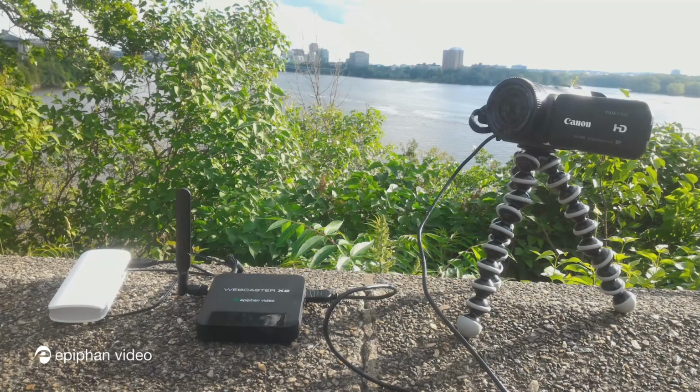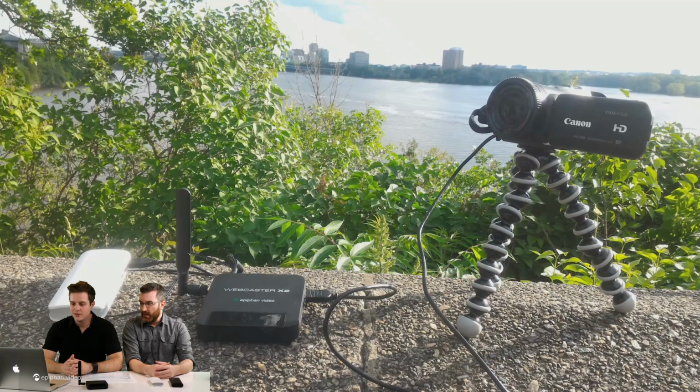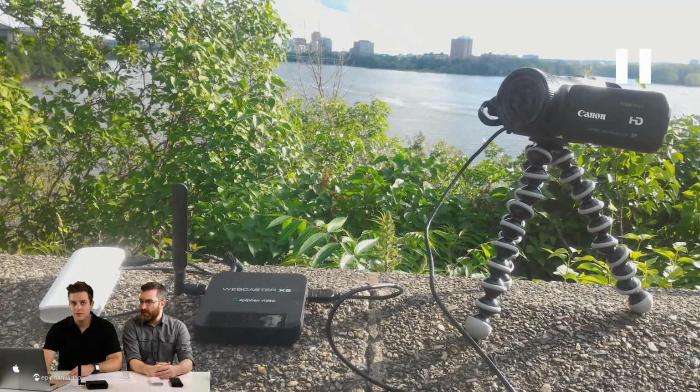And then the day before, I was actually in a park just outside downtown Ottawa. You can't quite see it in the shot, but just off to the left there is the Parliament buildings as well as the Prime Minister's residence. But I just threw that in my backpack that I always carry on my motorcycle with the Canon G20, the Webcaster, and the battery, and I was able to do a live stream from there. It really is that simple.